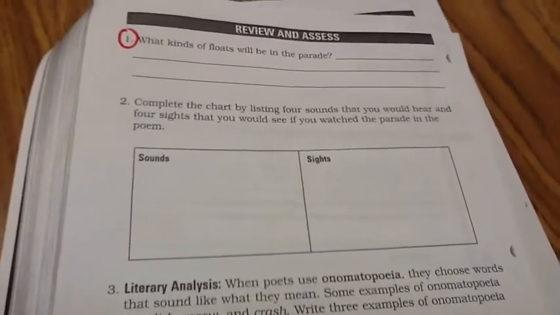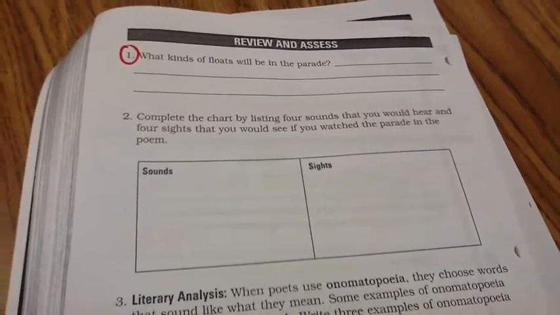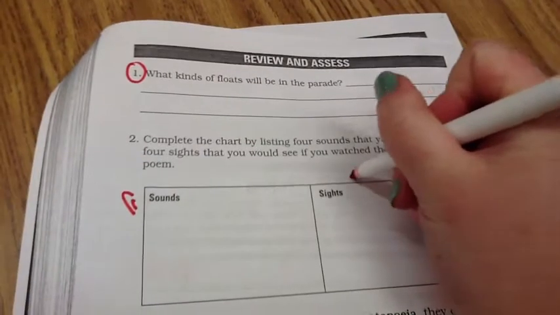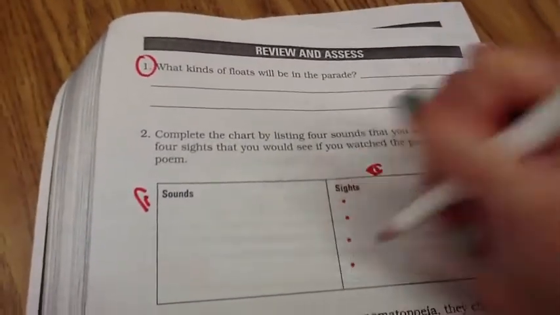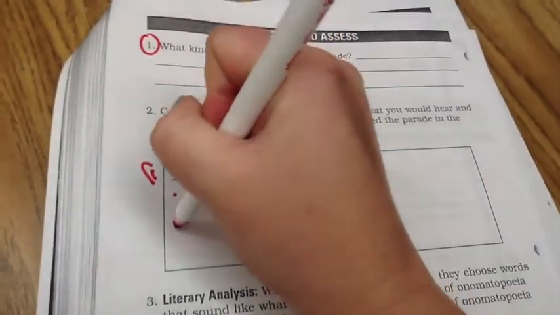Number 2. Complete the chart by listing 4 sounds that you would hear and 4 sights that you would see if you watched the parade in the poem. So here I'm looking for the sounds, and here I'm looking for the sights. We talked about some of these sights on the other side. So I'm looking for 4 things that I would see in this parade, and I'm looking for 4 sounds.